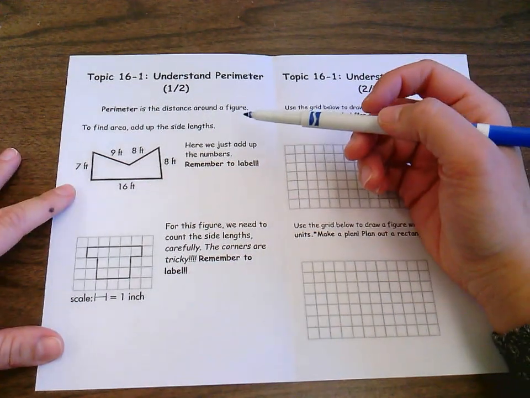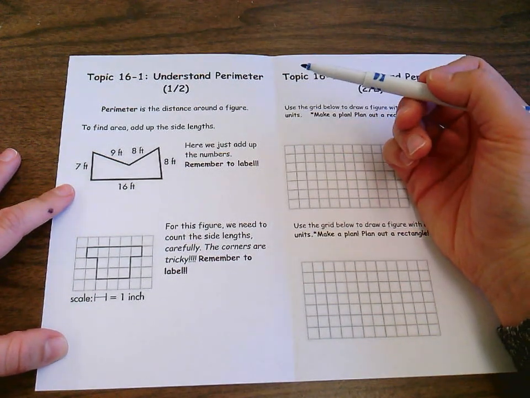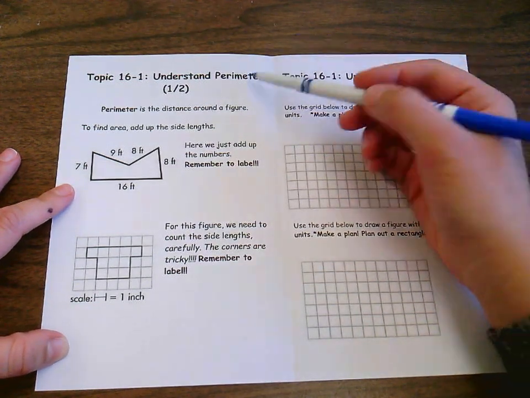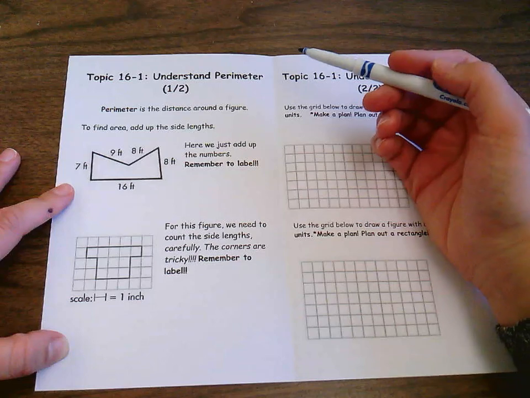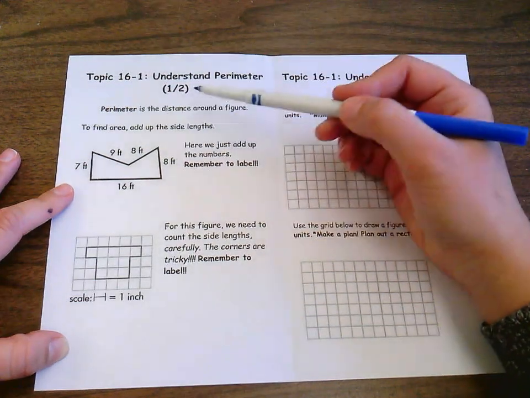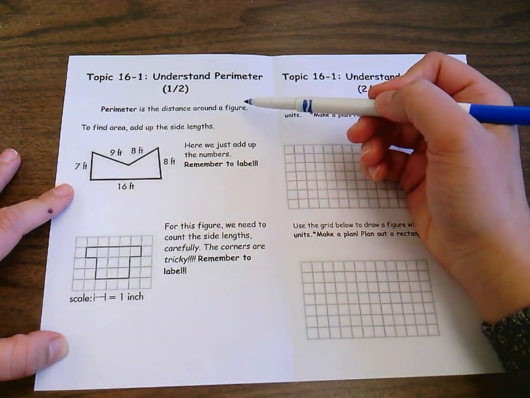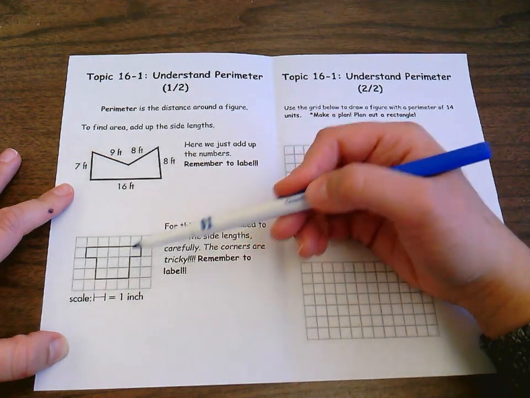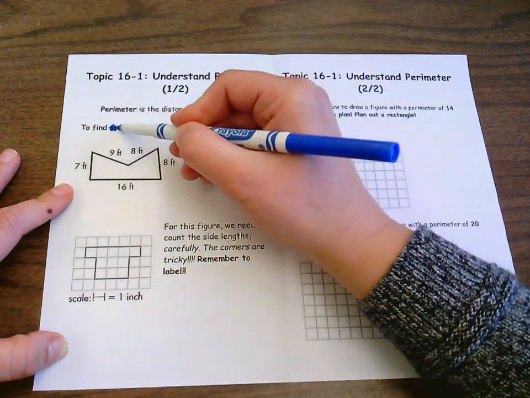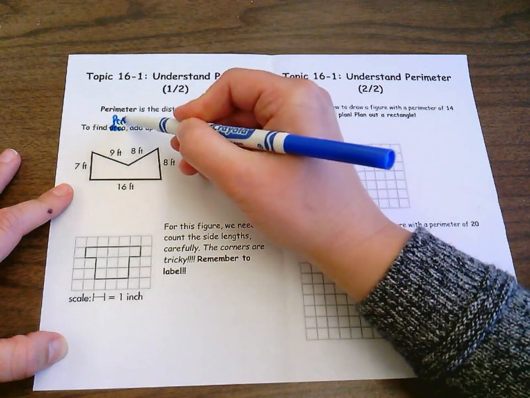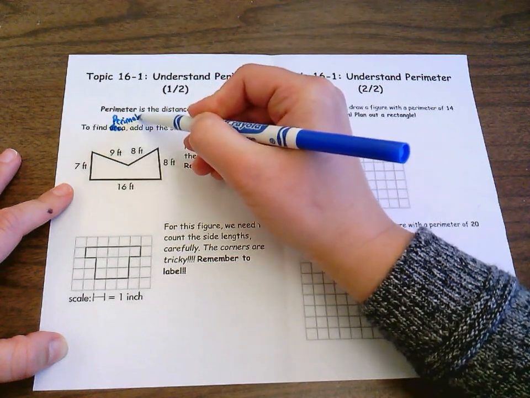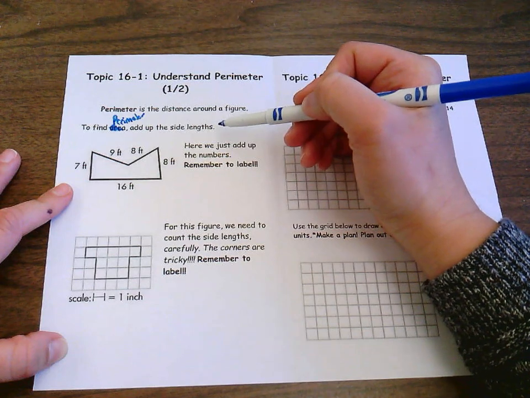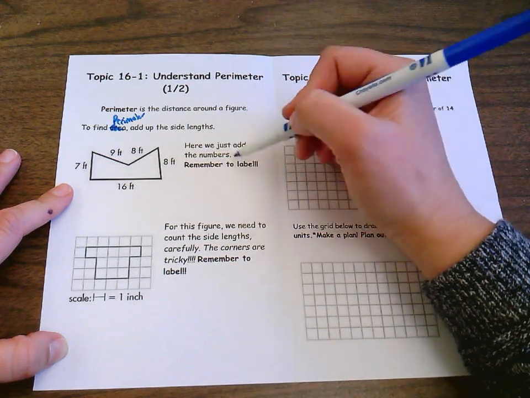Topic 6 was all about finding the area of figures, and now we're going to introduce perimeter, which is very closely related to area. Perimeter is the distance around a figure, where area is everything that is inside. So in order to find the perimeter, we need to add up all of the side lengths. So here we're just going to add up the numbers.